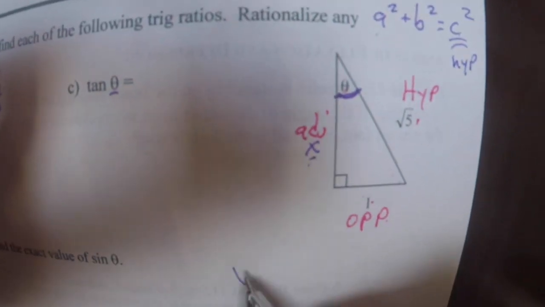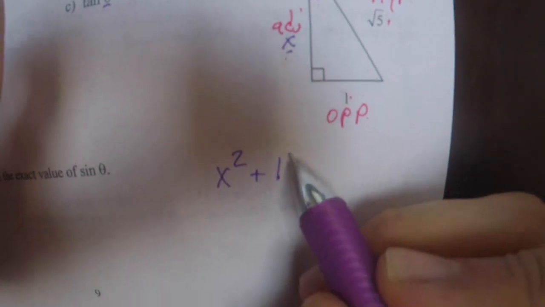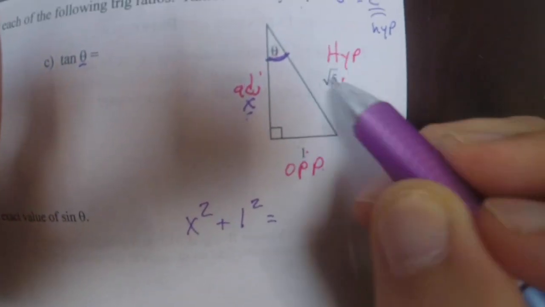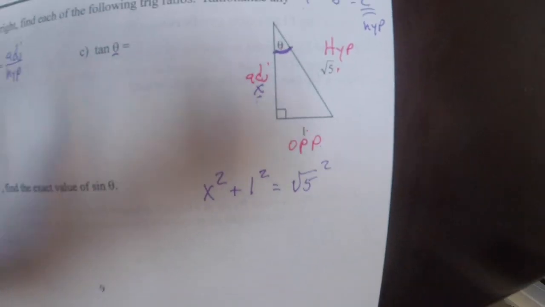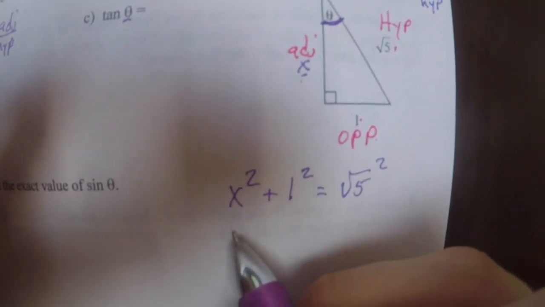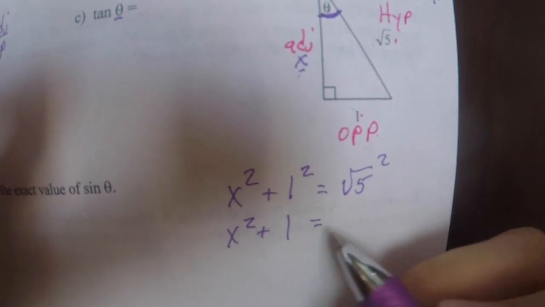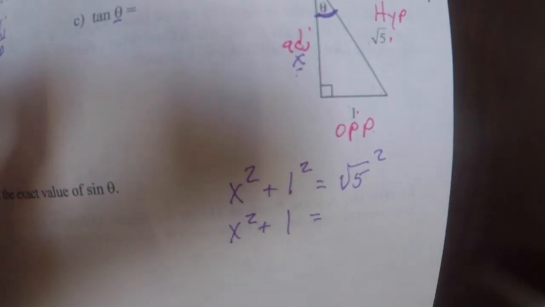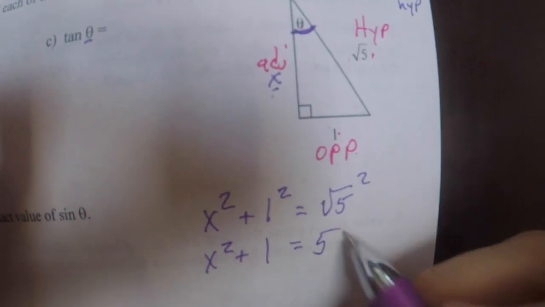A squared plus b squared equals c squared. All right, now x squared plus 1 squared is 1. Radical 5 squared, well, think about it. Radical 5 times radical 5, we know that the radical just disappears and we're just left with 5.